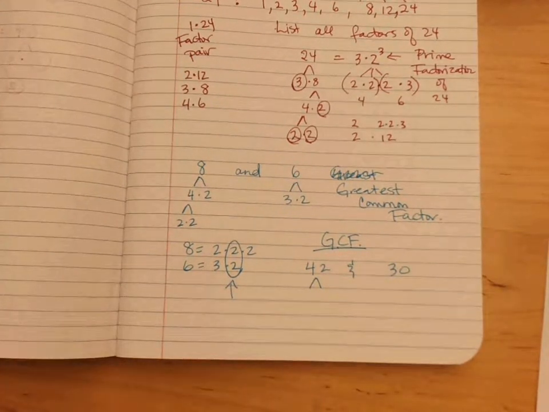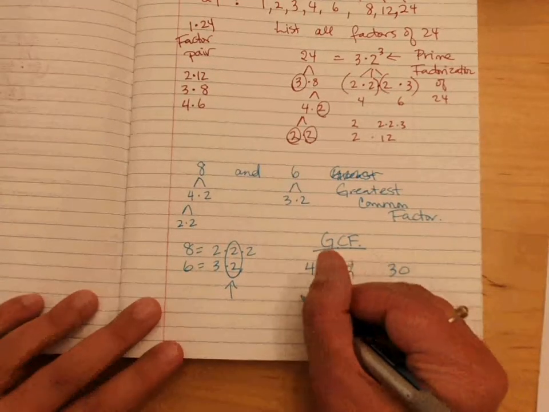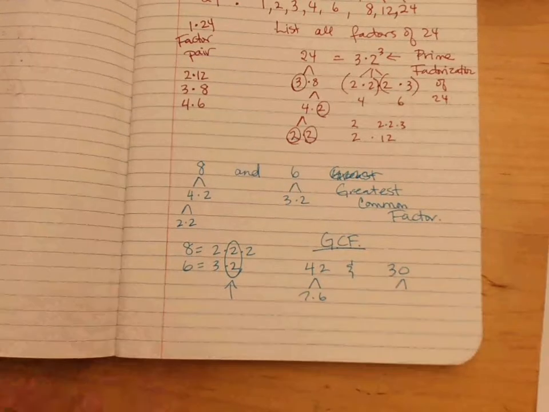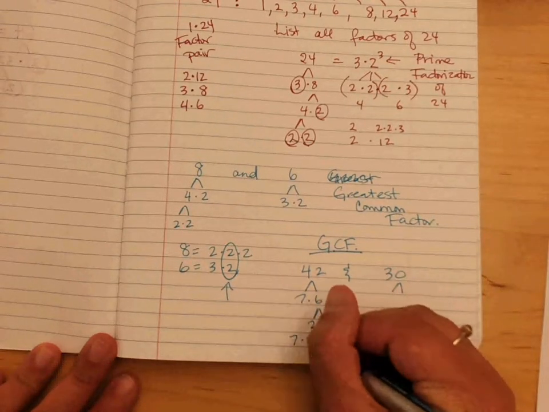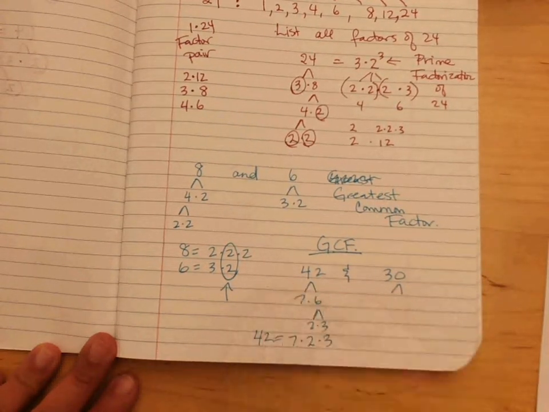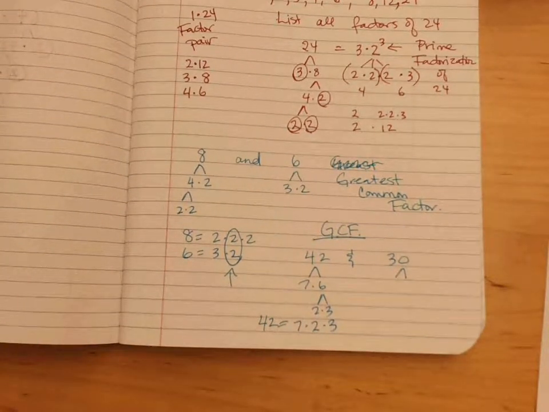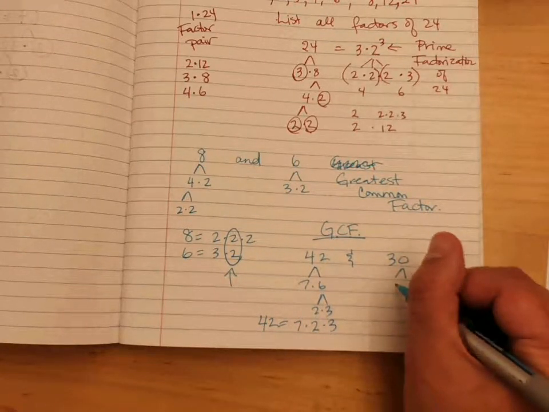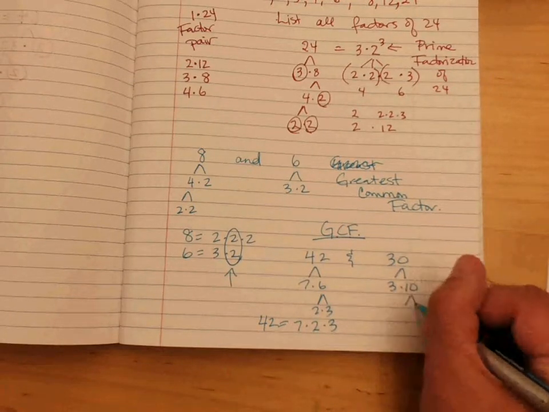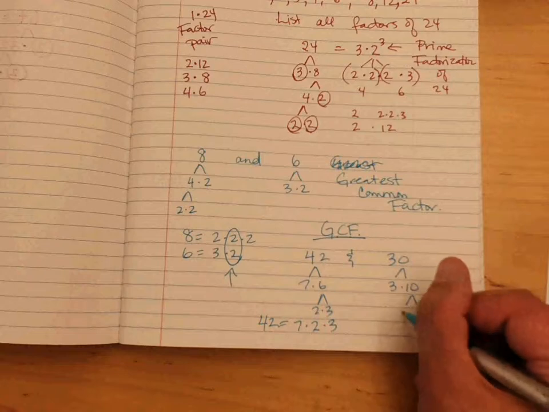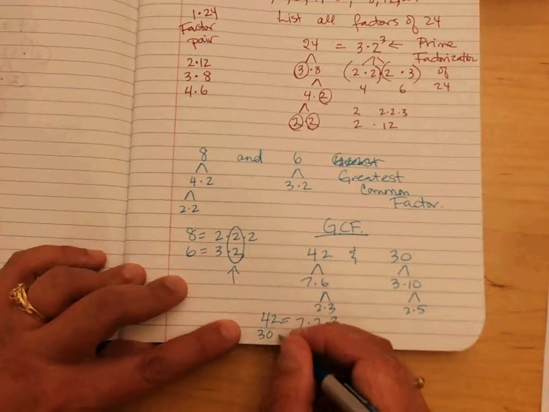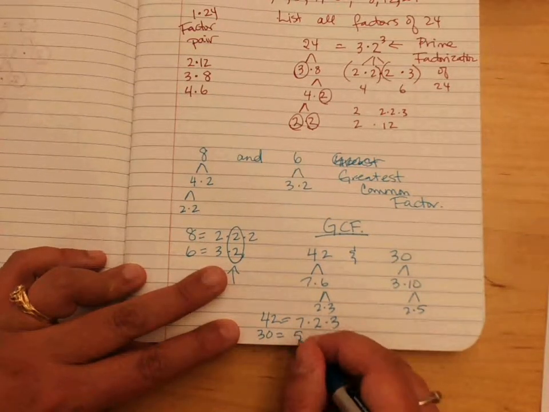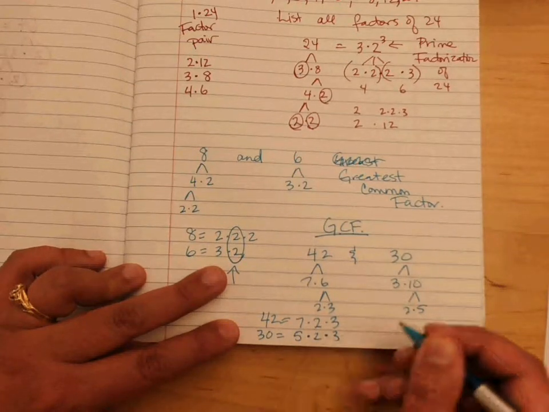42, who can tell me two numbers that multiply together to give us 42? 7 times 6, right? And 6 is 2 times 3. So 7 times 2 times 3 is equal to 42. What about the factors of 30? It's 10 times 3, right? 10 times 3, good. And we could break down 10 even further. 2 times 5. So 30 is equal to 5 times 2 times 3. Do you see where I'm getting those numbers from?